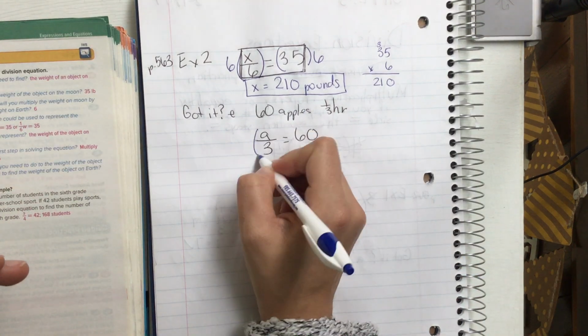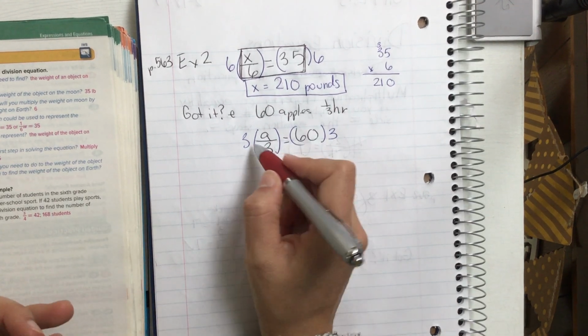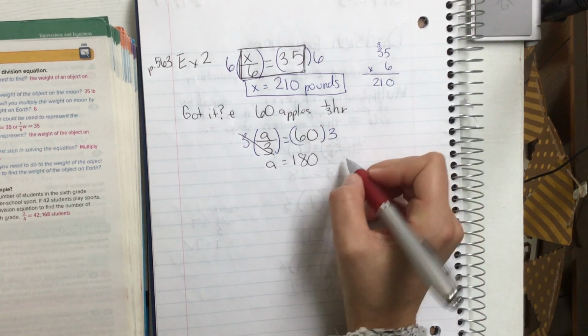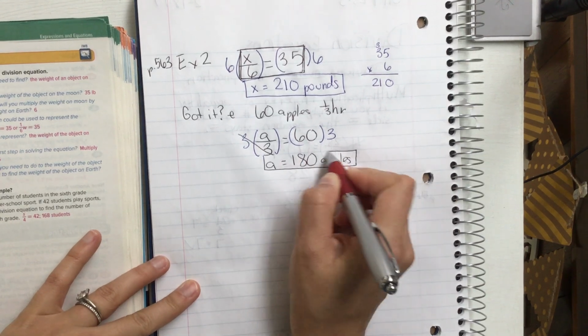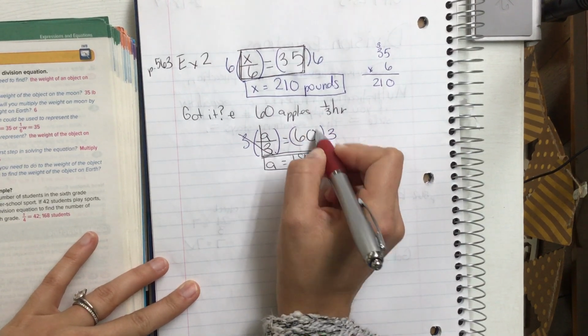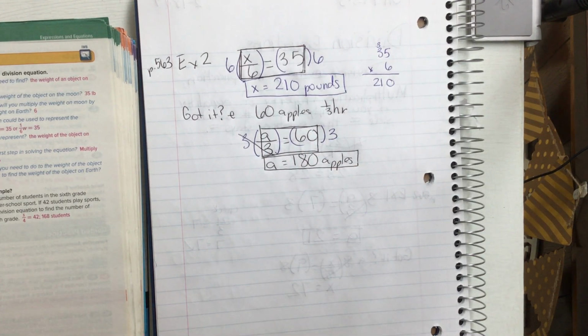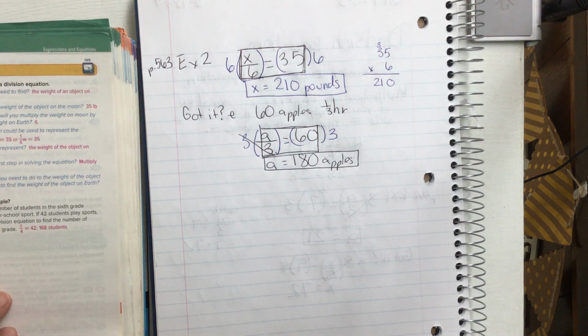When I go to solve it, 180 apples is my answer to my solution, but A over 3 equals 60 is my equation. Did we come out with that? Are we okay? Does anybody have any questions? No, ma'am. Very good.